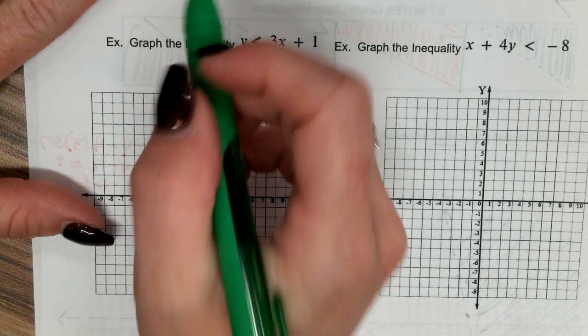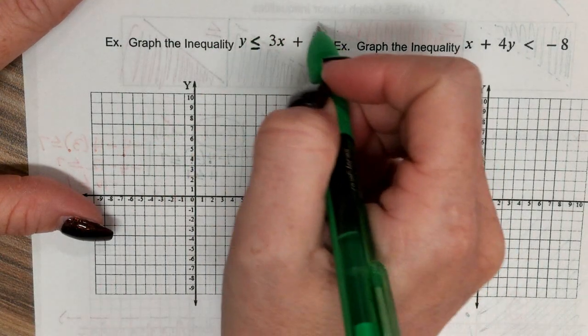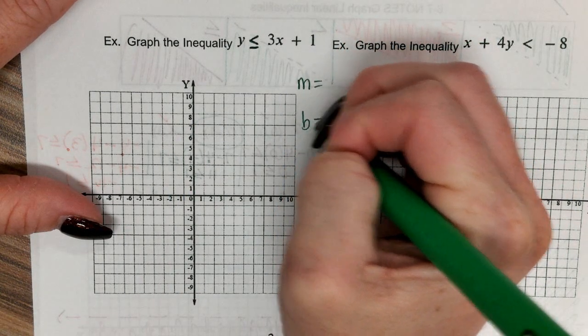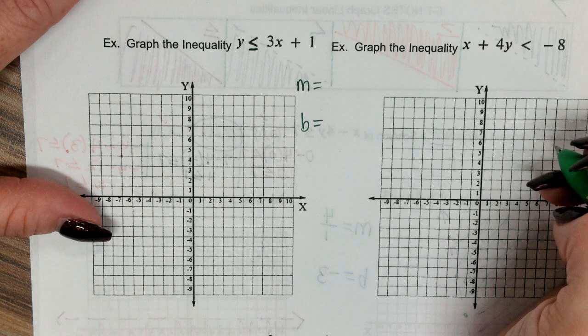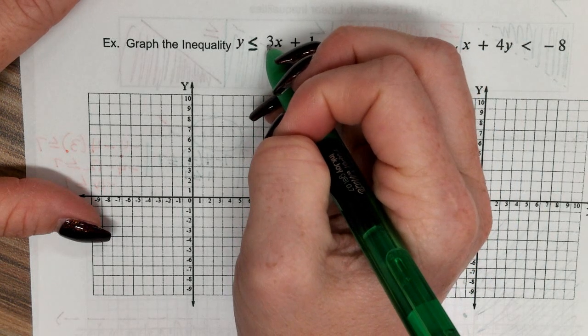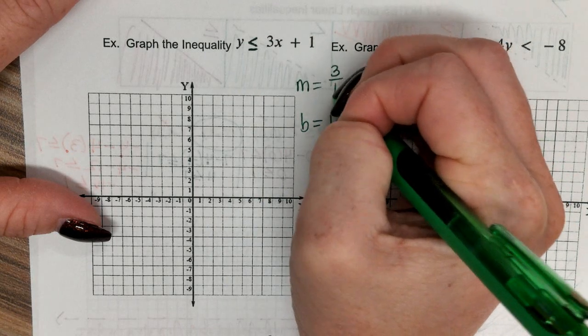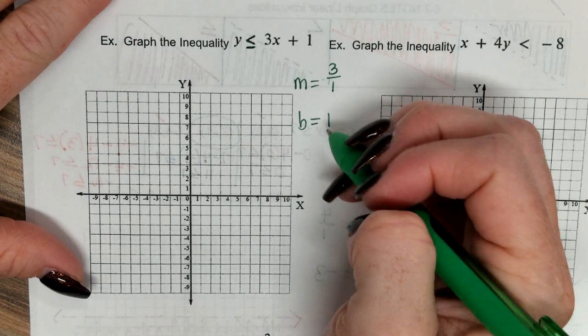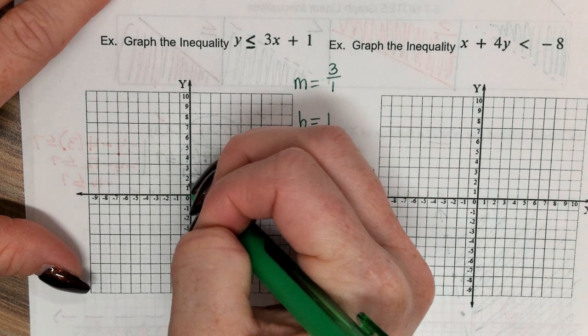All right. Is this one in the correct form to graph? Yes. So I need an m and a b. What is the y-intercept? 1. Okay. What is the rise over run? 3 over 1. Okay. Since it's positive, I'll go up and right or down and left. So I'm going to go to the y-axis to 1.